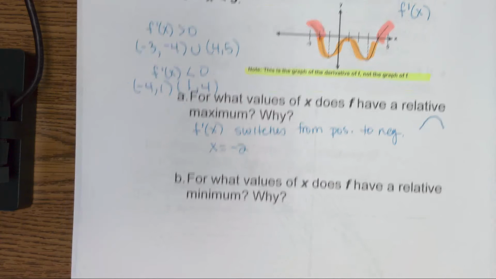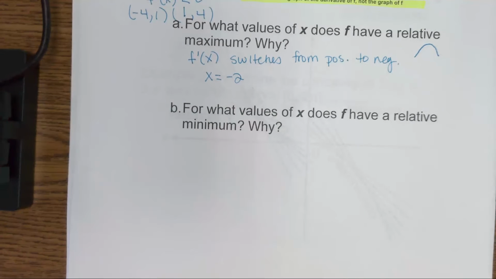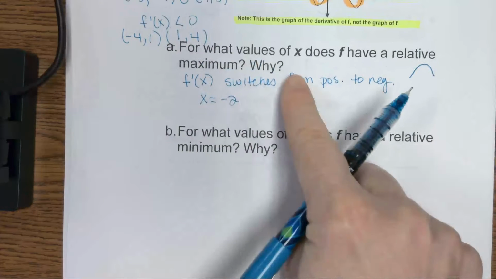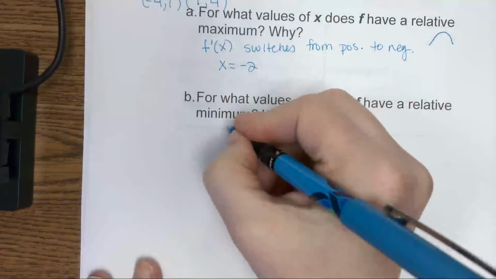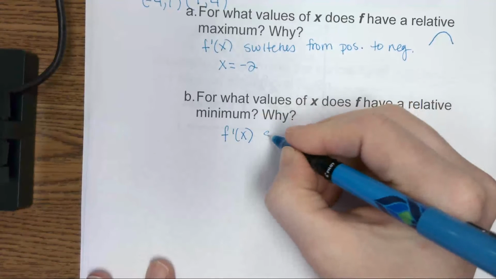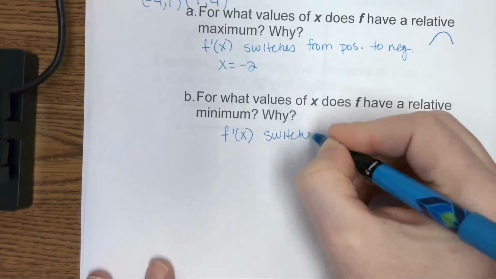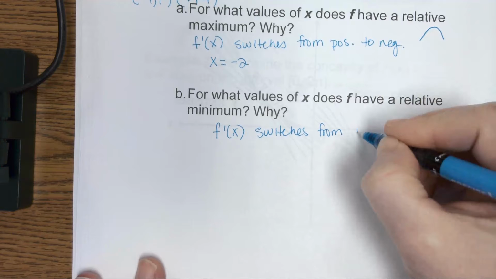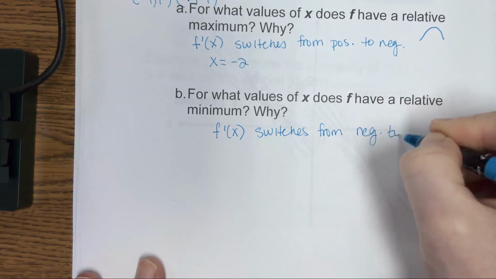For what values of x does f have a relative minimum? So now, by the way, this is our y. I like to identify that first. We're looking for f prime switches from negative to positive.